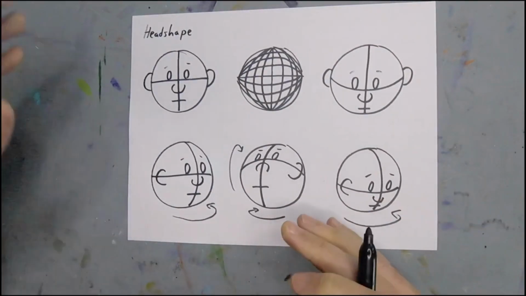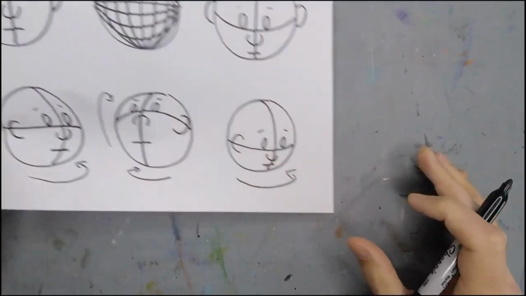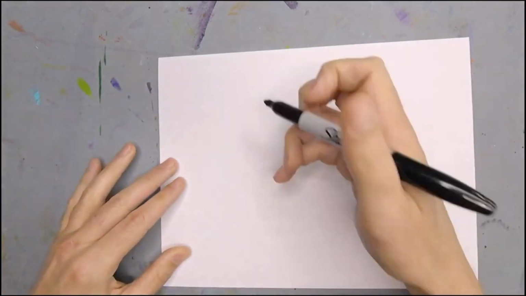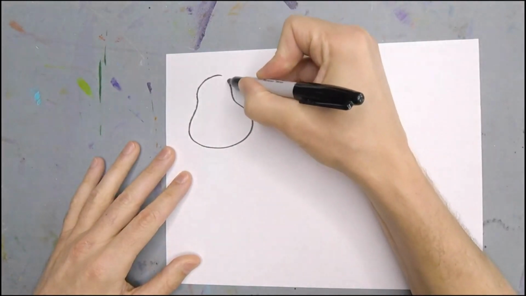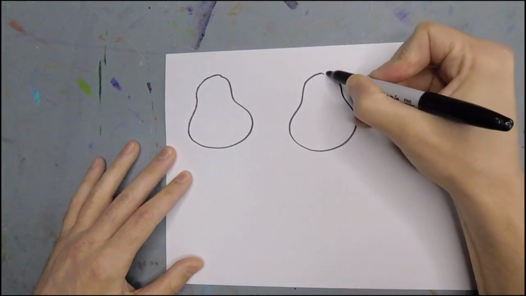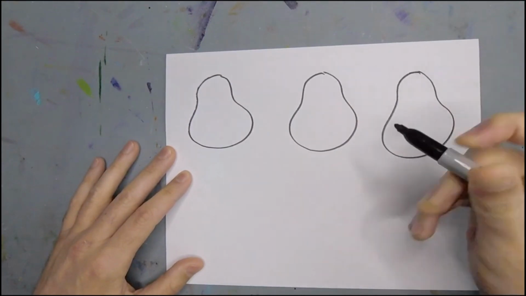I would suggest go ahead and get another sheet of paper. Try different head shapes if you want to. Matter of fact, I might do that with you. Let's go ahead and do one more. Let's do a head shape like my Butterpup character. All right, so we'll do that. Let's do the head shapes.